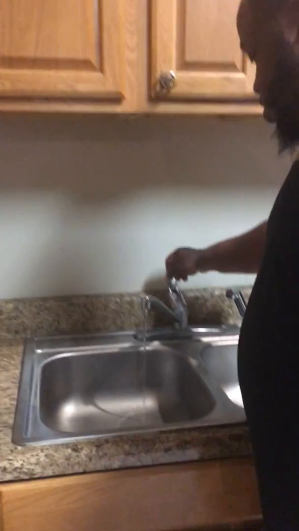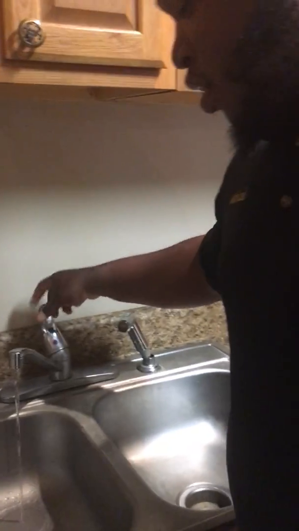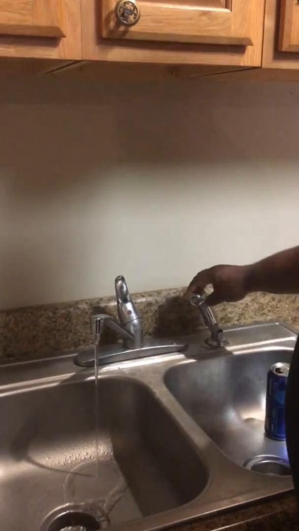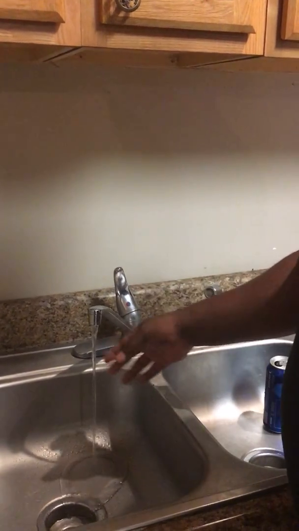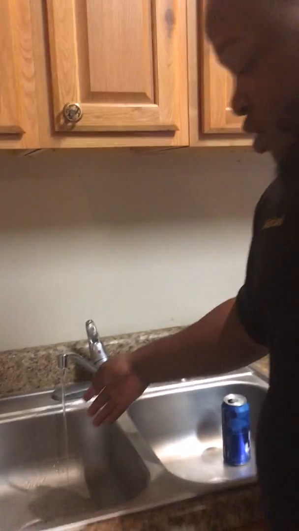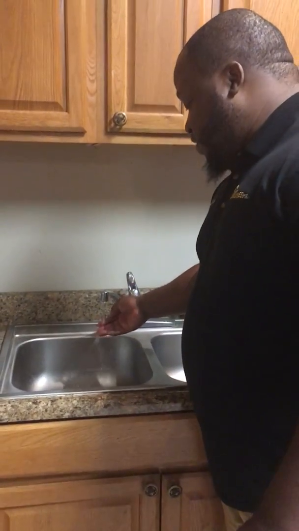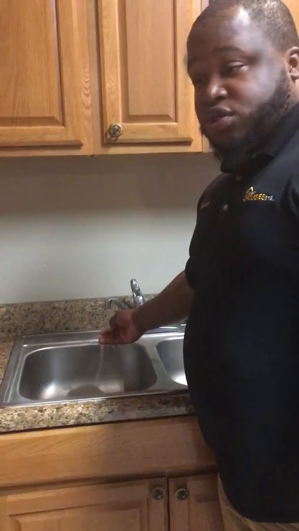The next thing we want to do, and I'm not sure if the water is still on, because we have a person that's out. Okay, water's on. What I'm checking for here is the water pressure. To me, this water pressure is enough to get it done, but it's not great pressure.